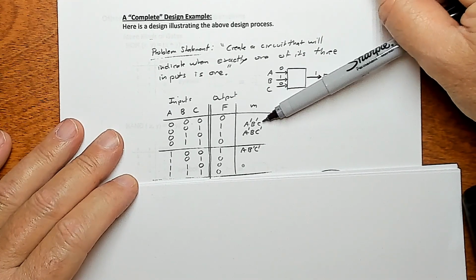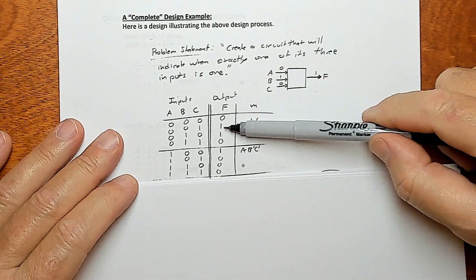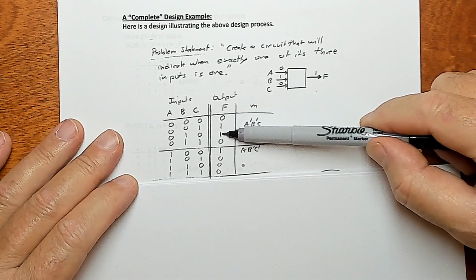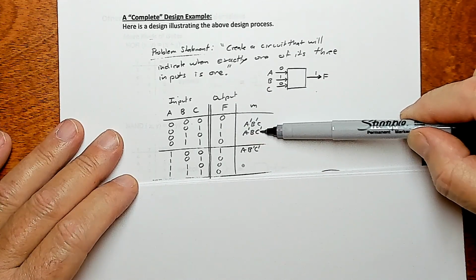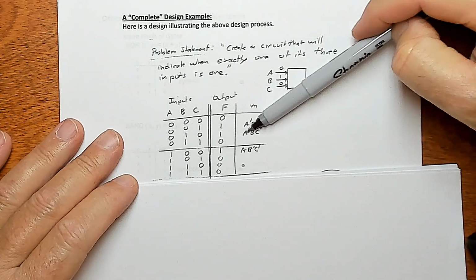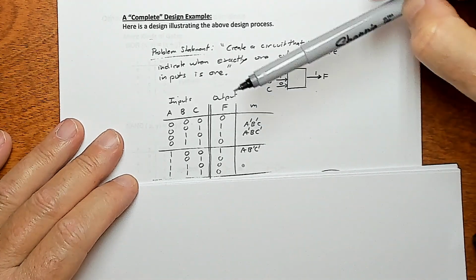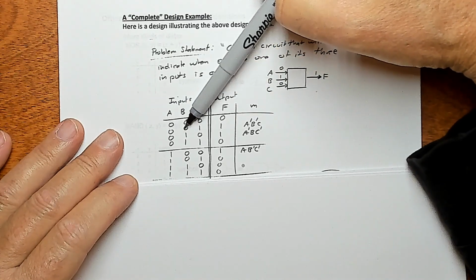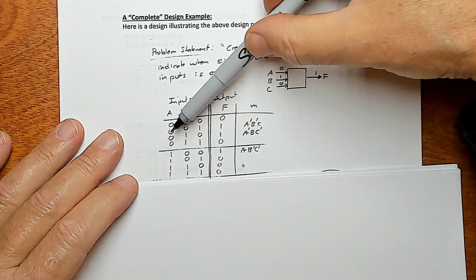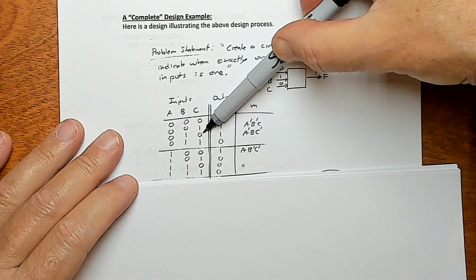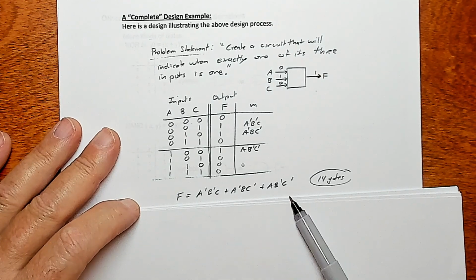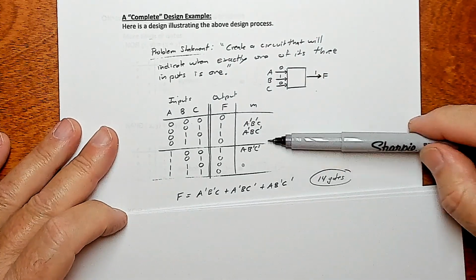Once you have this table, we can use sum of products. We're looking for the 1s. For every row where the output is 1, we need a minterm. So we need a minterm here, here, and here. Once again, the minterms all look the same except for their nots. For their nots, you look at the input side. There's a 0 here and a 0 here, so we not that and we not that. Here, there's a 0 here and a 0 here, so we not the A and the C. Okay, we get these 3 minterms. We sum them, and we've got our equation that'll make this work.